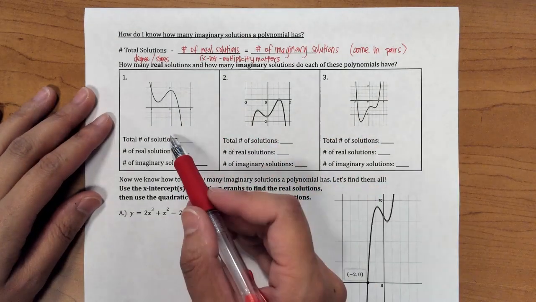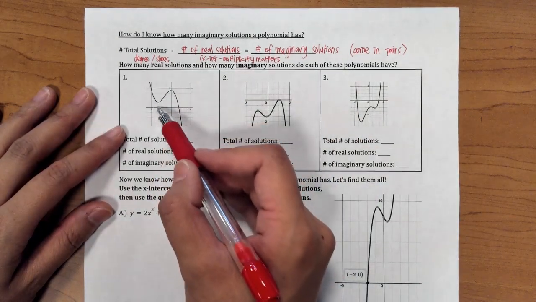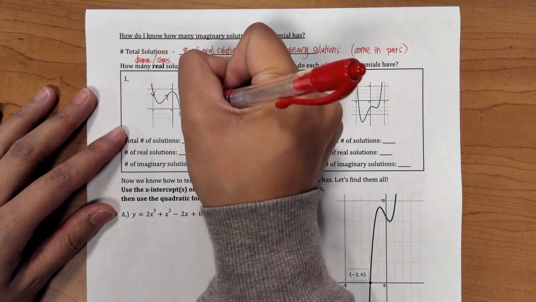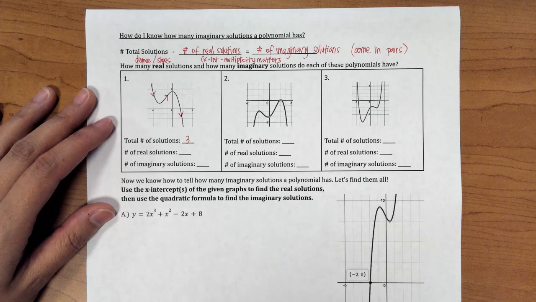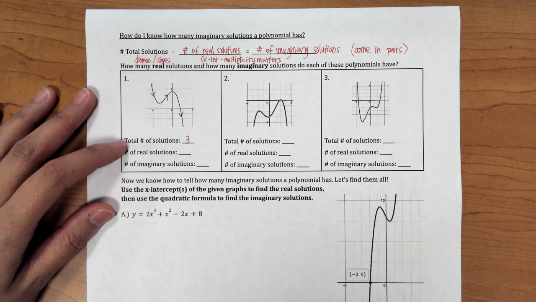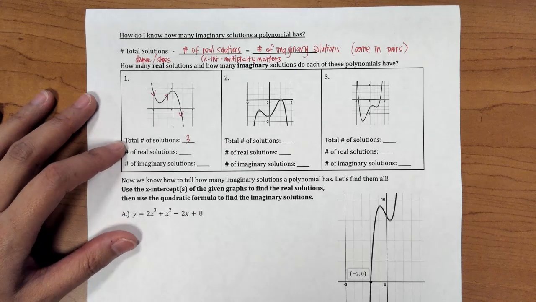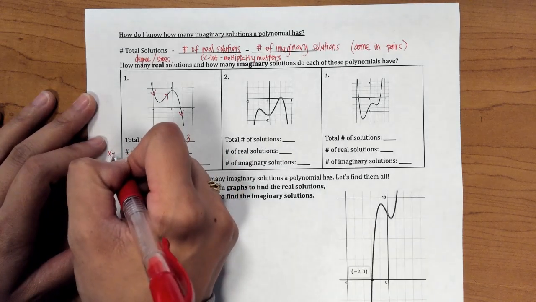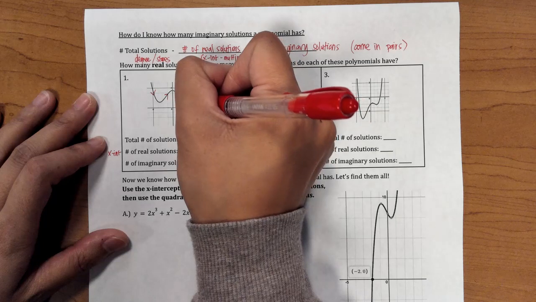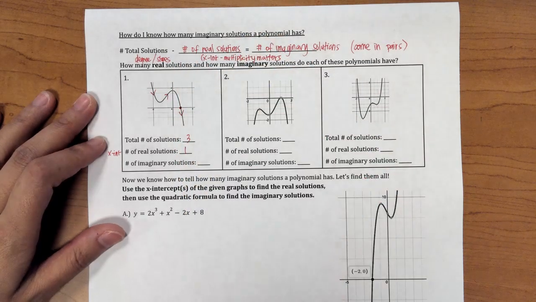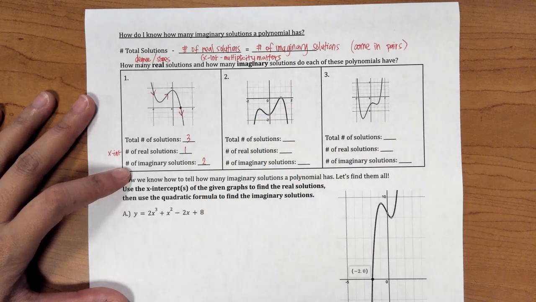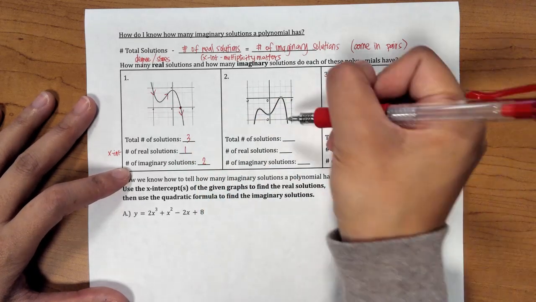Okay? So, total number of solutions. Let's take a moment and see. Total, real, and imaginary. There are 3 degrees, right? So the degree is 3. Sorry, so there's a total number of 3 solutions. The number of real solutions is your x-intercepts, which is right here. So there's one of those. And when we subtract them, we know there has to be 2 missing imaginary solutions. Okay. Take a look at this one.